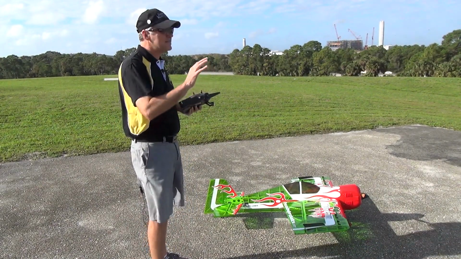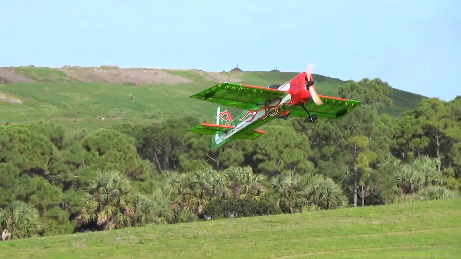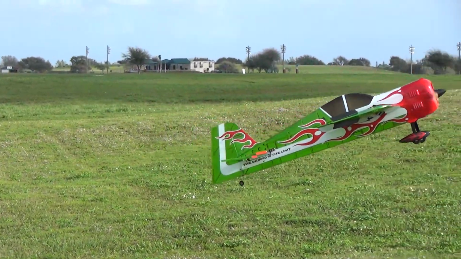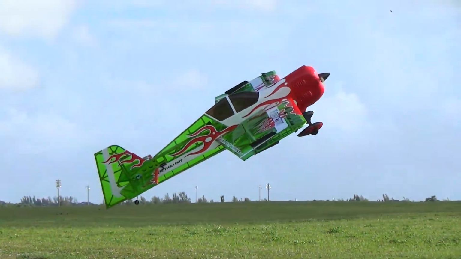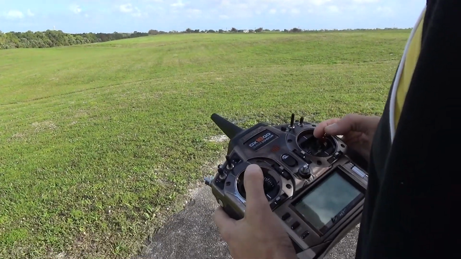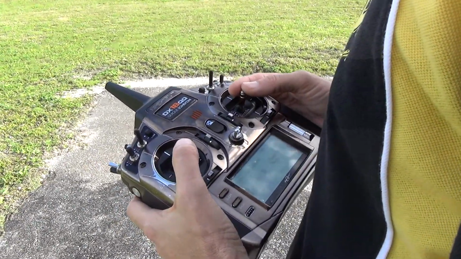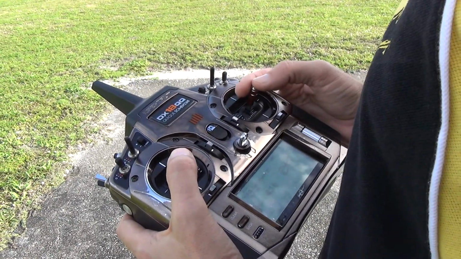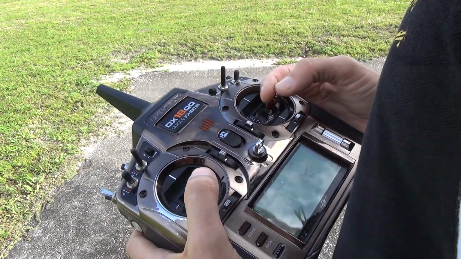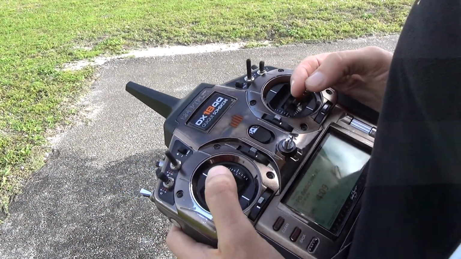So I'm going to kind of demonstrate what I mean by buoyancy. What I'm trying to do here is use just a little bit of elevator to keep the nose up. And if you hear, I'm working the throttle thumb because I just want to show what my thumb is doing so people can adjust to that or feel it. Okay, watch what I'm doing with my left thumb. It's moving quite a bit.